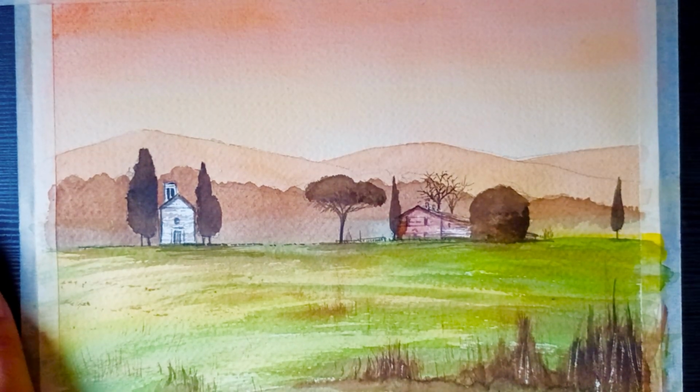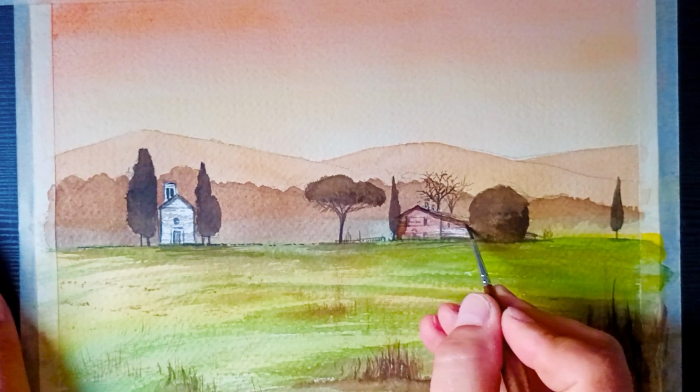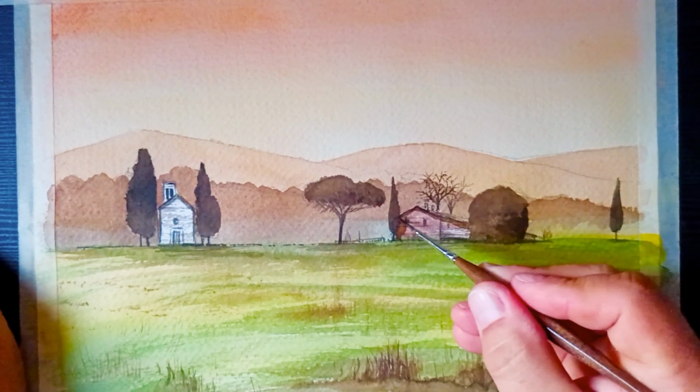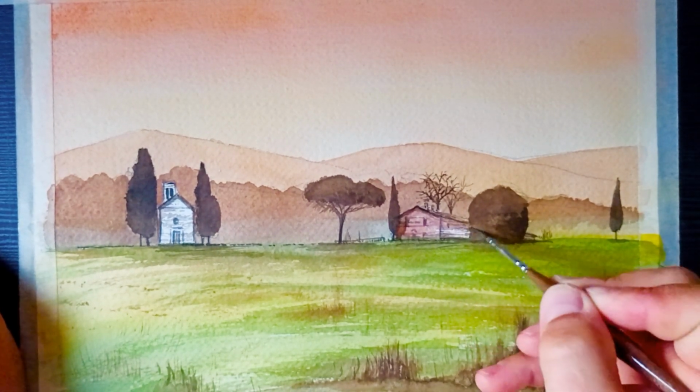And here I'm just finishing the whole painting. I'm putting some more shadows here. I also painted another little cypress tree there, which I really like. The painting is basically finished.